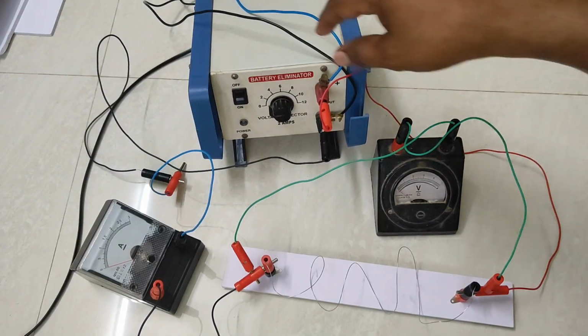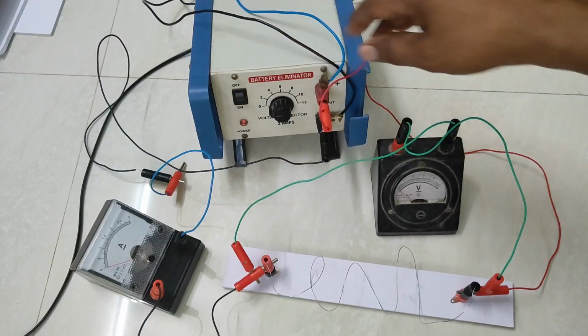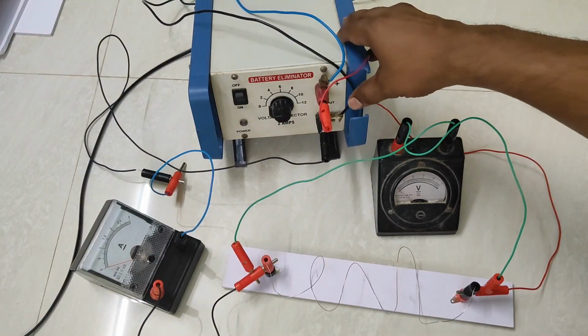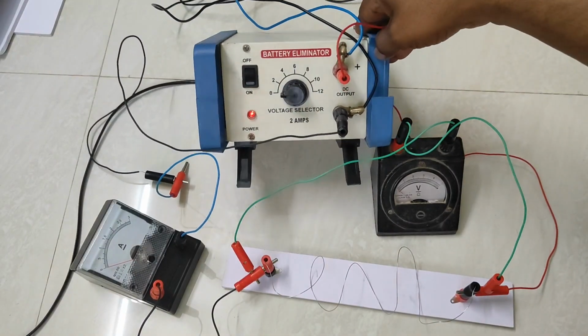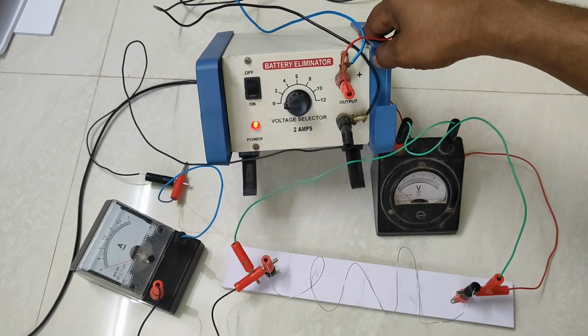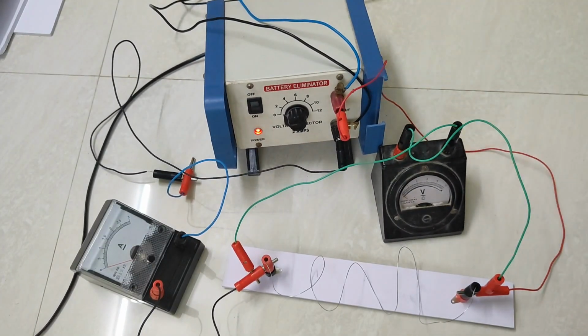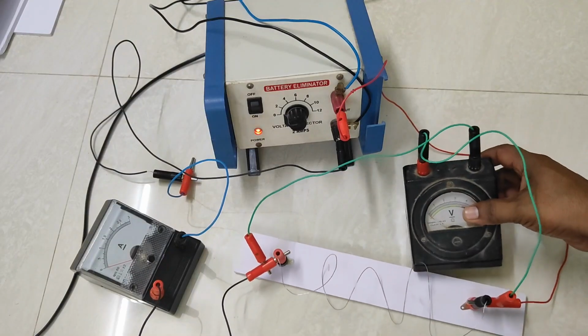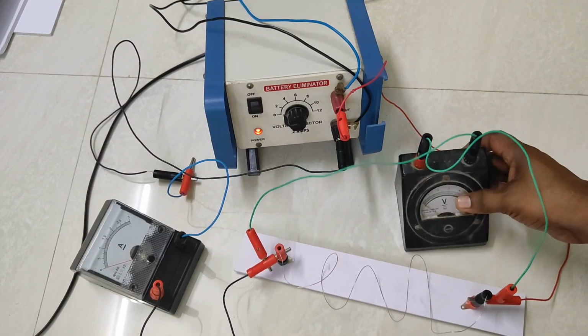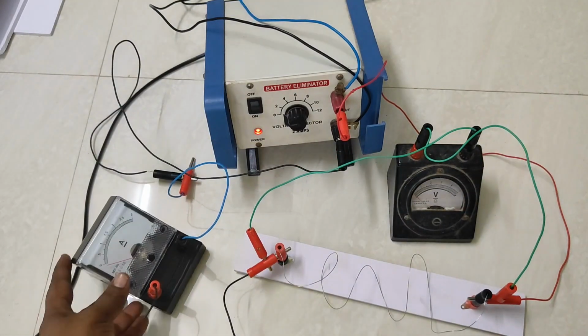Now I am going to switch on the battery eliminator. See here, the knob is at 0. As you can see, the voltmeter shows 0, and the ammeter also shows 0.